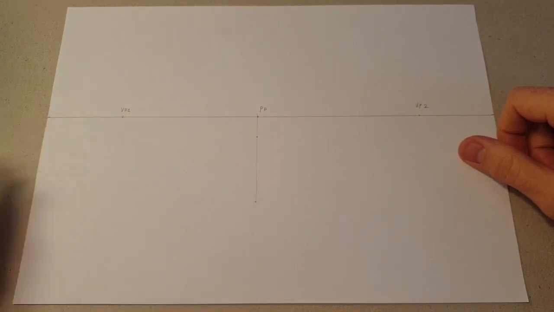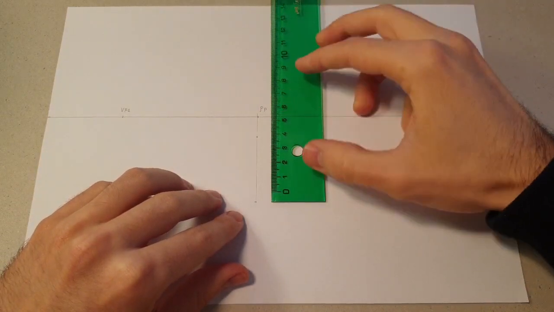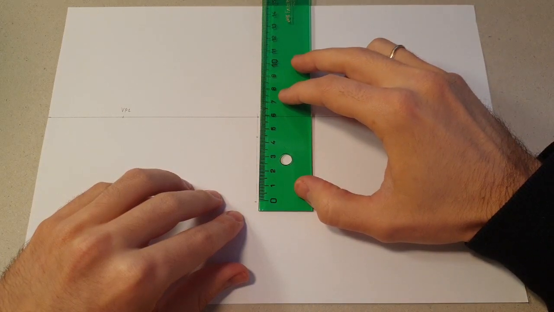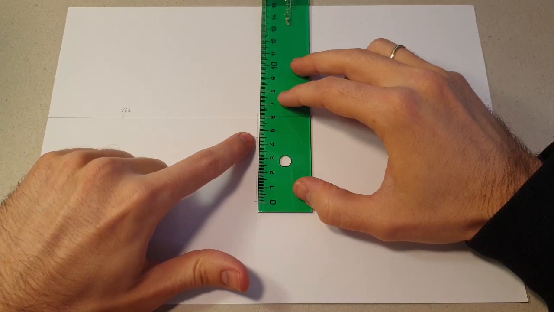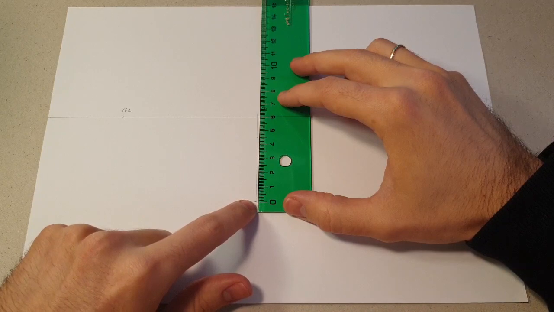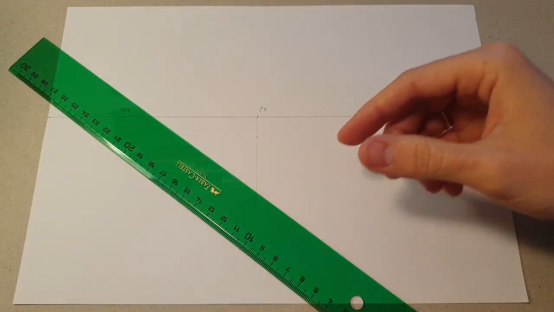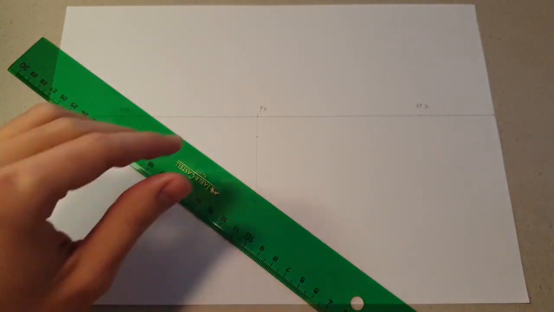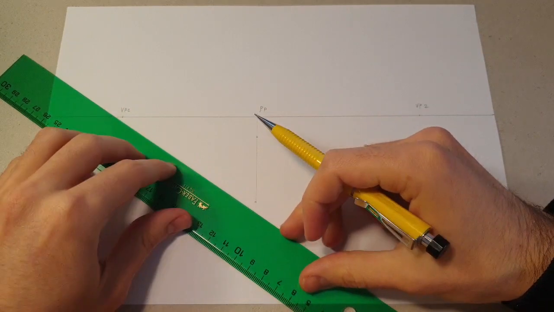From this point, I have drawn a vertical line, which is 6 centimeters from the principal point. And I also added this point here, which is 4.5 centimeters from the point below. This is all we need to start drawing the basic geometry of our auxiliary prism.